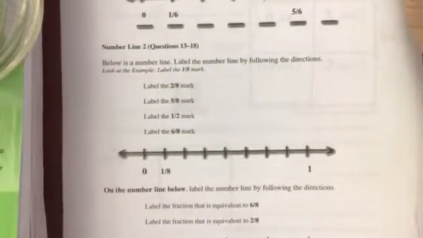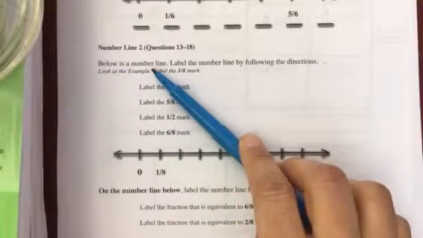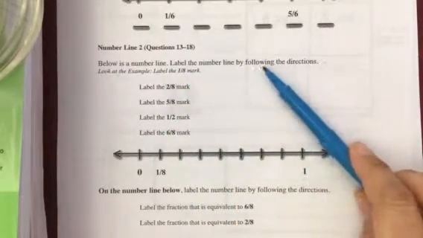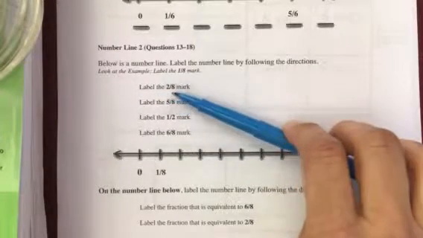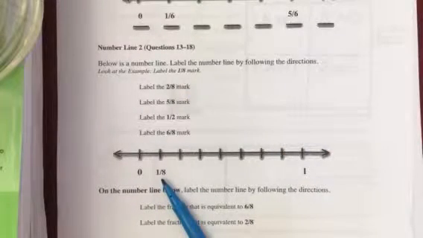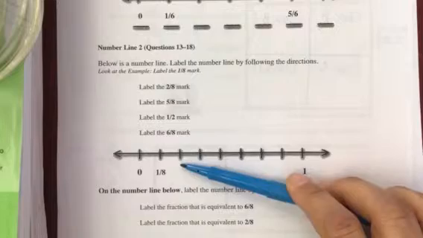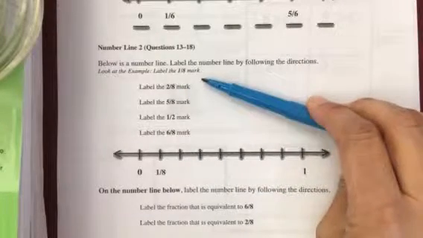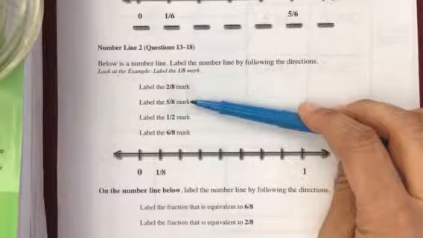And then here's number line 2. Below is a number line. Label the number line by following the directions. Label the 2/8 mark. You can see that they already put 1/8, so you should be able to clearly put where 2/8 is located. Label 2/8. Once you've labeled 2/8, put a check mark to let yourself know you've done that. Then label 5/8.